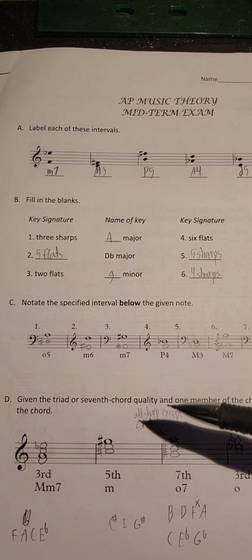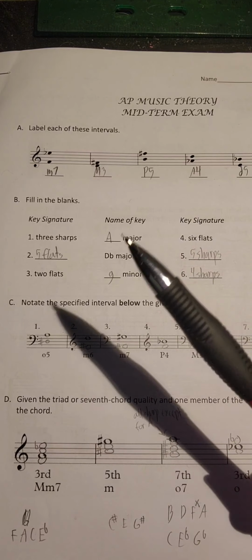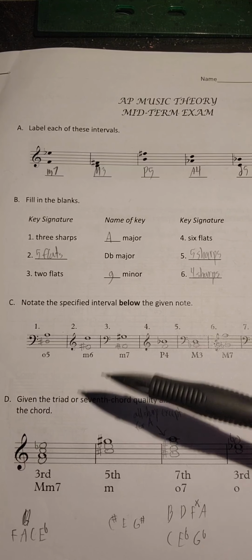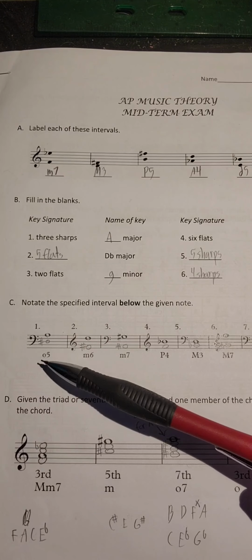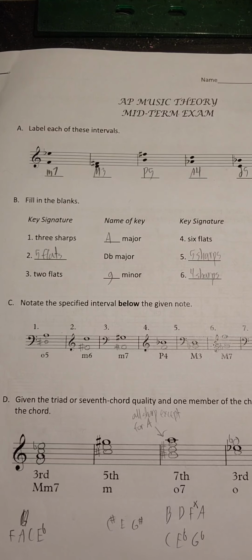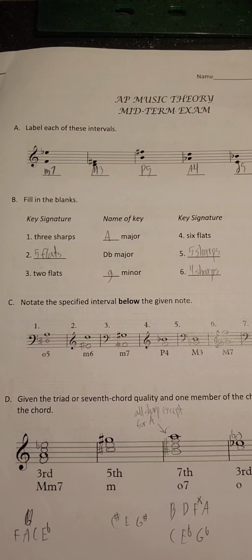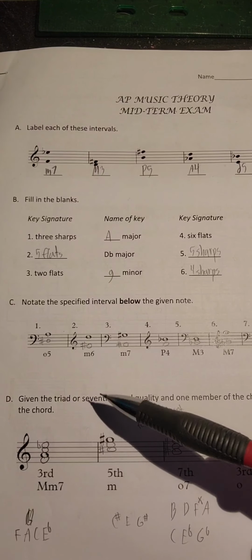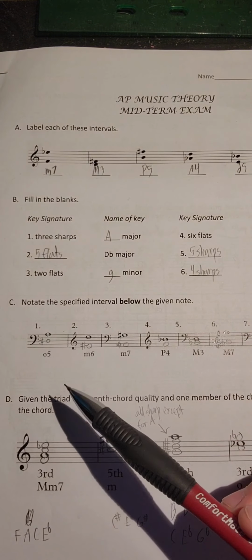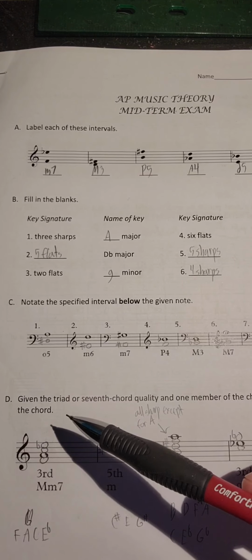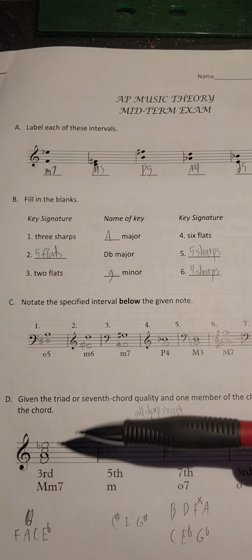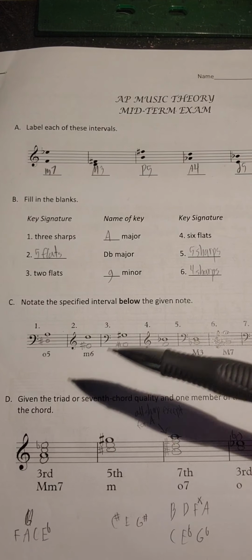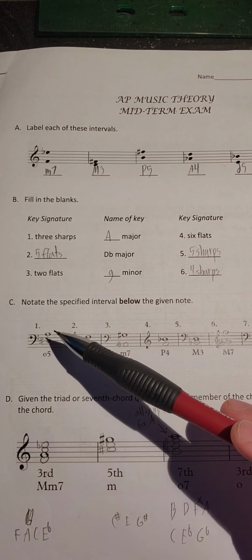Alright, interval below the note. Let's do the first one. We need a diminished fifth below the note. Diminished fifth below A. Now we've got A here. There are 2 methods to do this. Mr. Massey uses a different one than what I use. What I use is we invert the interval. So 5 becomes 4 and diminished becomes augmented. That should be known already. Then we make that inverted interval above this A note.